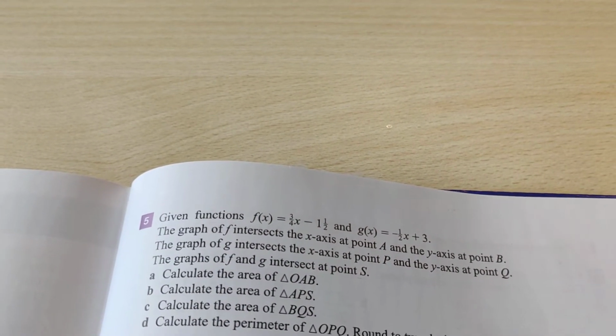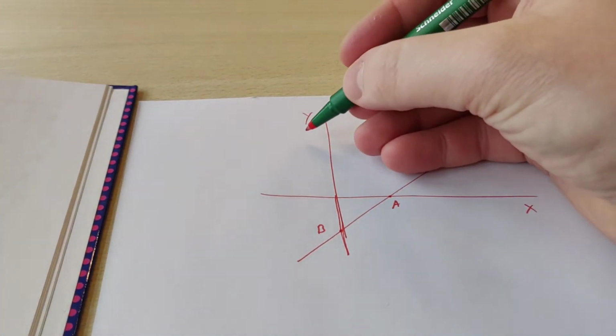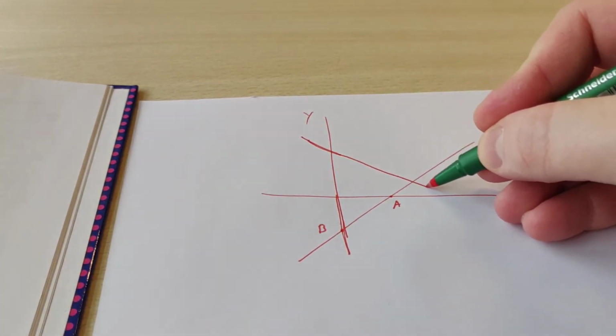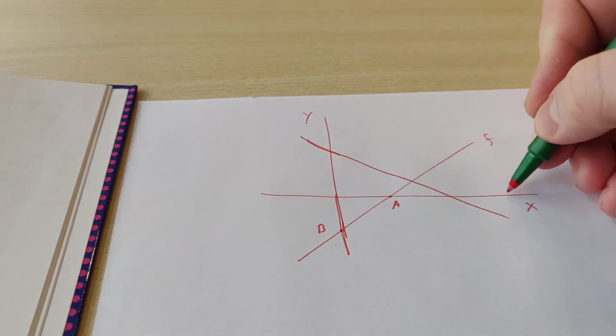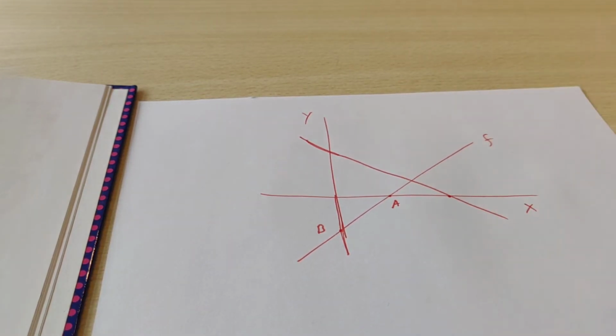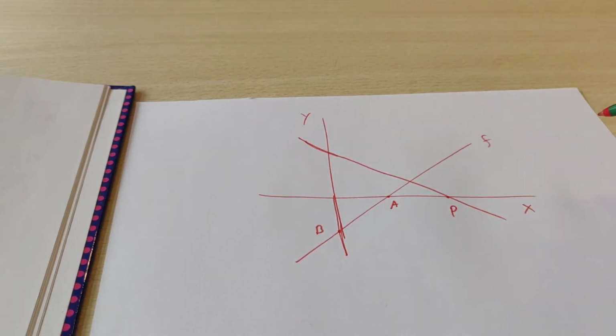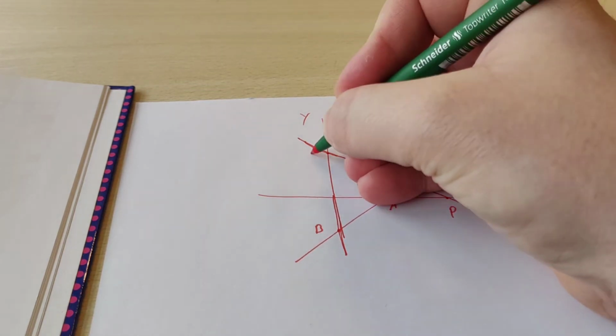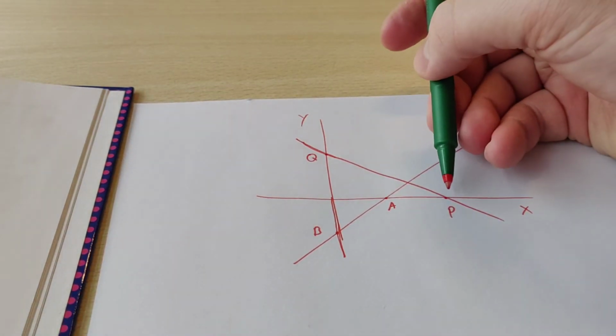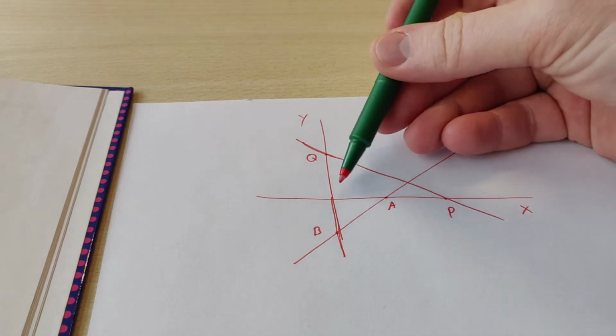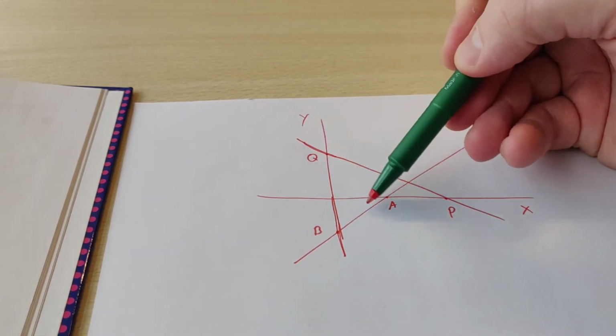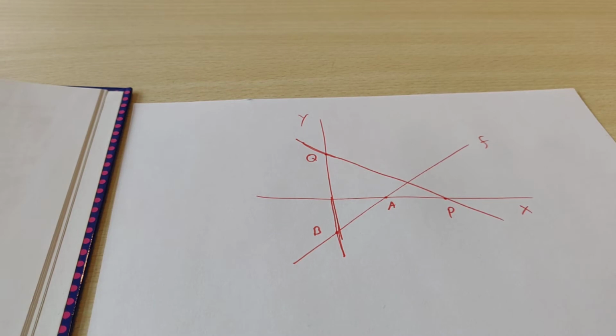Now the other one, the gradient is negative, but the y-intercept is positive. So this one starts higher and then goes down. So yeah, like that. Actually, I should have made it intersect a bit more over here, but there's not really a problem. It's just a sketch. So it intersects the x-axis at point P and the y-axis at point Q. You probably don't really know if this one is going to intersect the x-axis more over here or more over there. It doesn't really matter. If you made a different sketch, you can still calculate everything, but then some things will be a bit weird, but yeah, we'll figure it out.